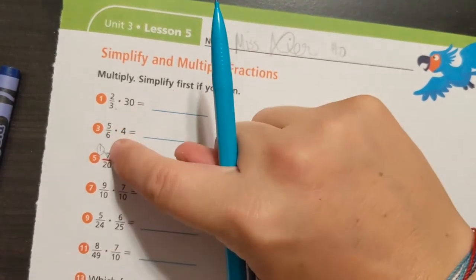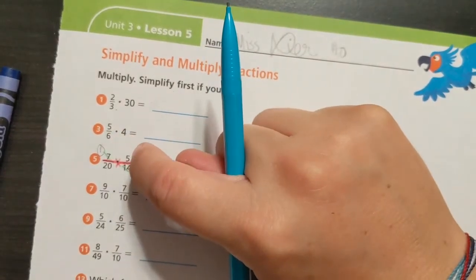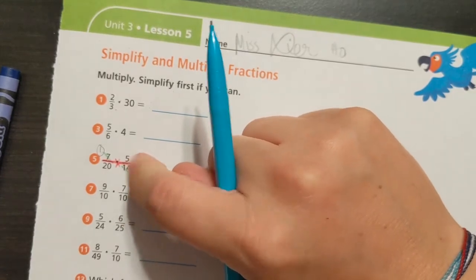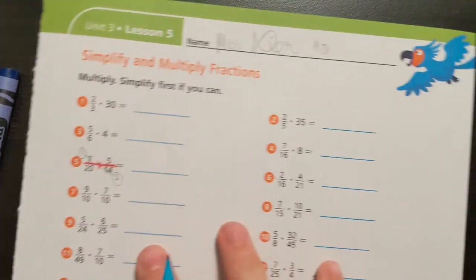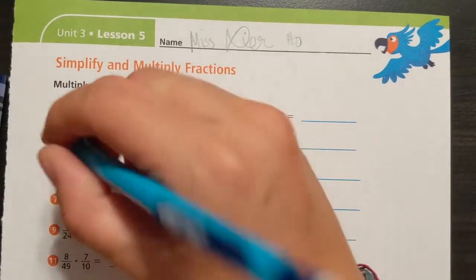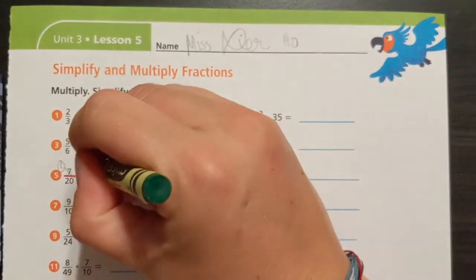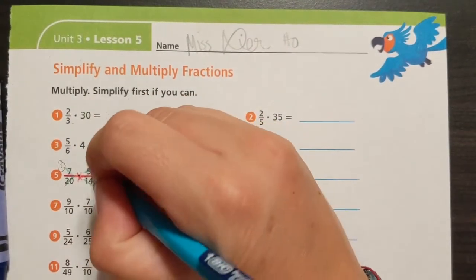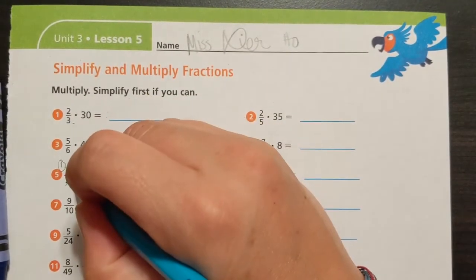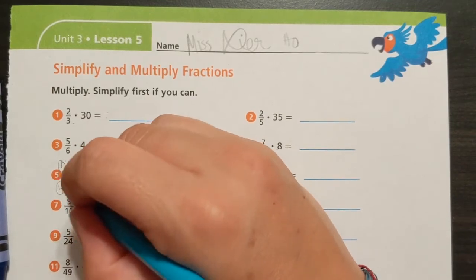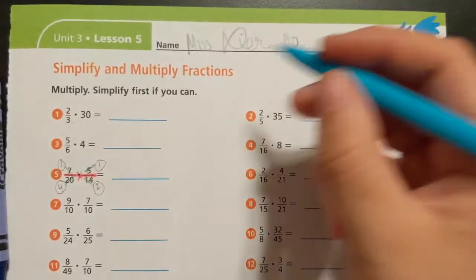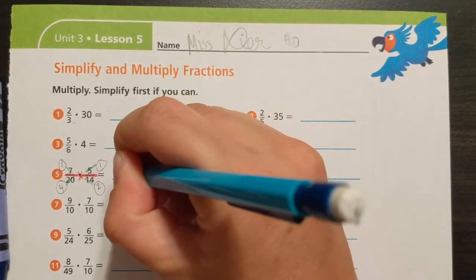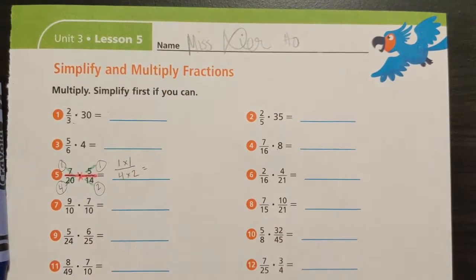Next, so I've only checked the 7. Now I need to check the 5. Do 5 and 2 have anything in common? Nope. What about 5 and 20? The answer is yes. So I need the green tick marks again. 5 and 20 need to be fixed. We're simplifying first. 5 divided by 5, 1. 20 divided by 5, 4. There's my new numbers. So what I have here now is 1 times 1 over 4 times 2.